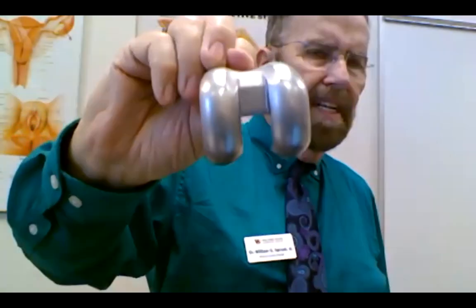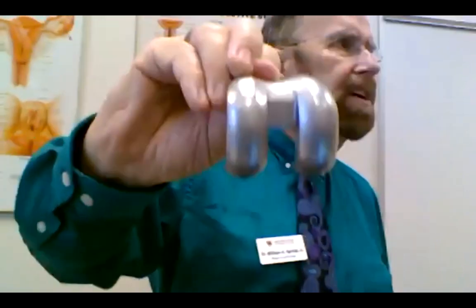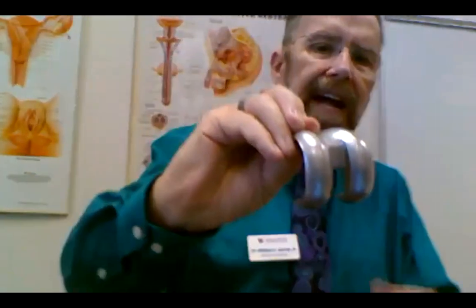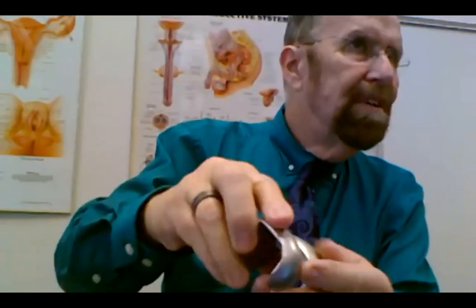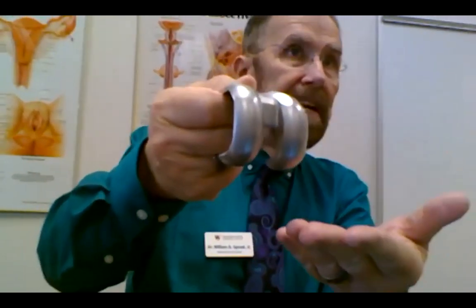This is an artificial set of condyles for a knee. This is the top portion of the knee replacement that you saw in the animation there. This goes over the end of the femur, and now you have these artificial titanium condyles, and then there's going to be a meniscus pad underneath there, some sort of synthetic pad, and then there'll be a counterpart to this on the end of the tibia.